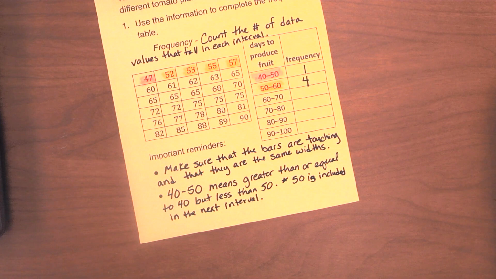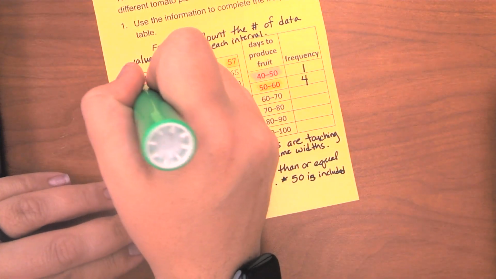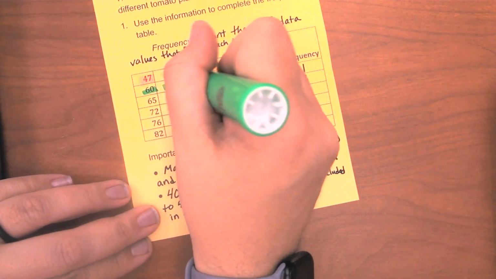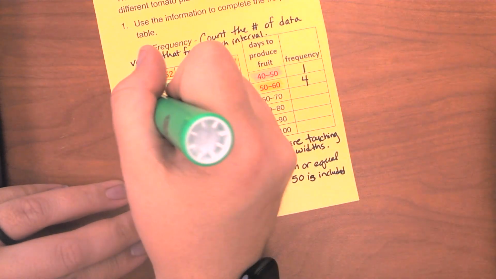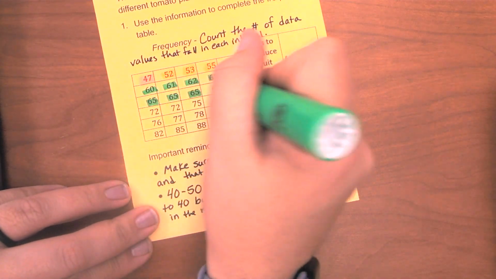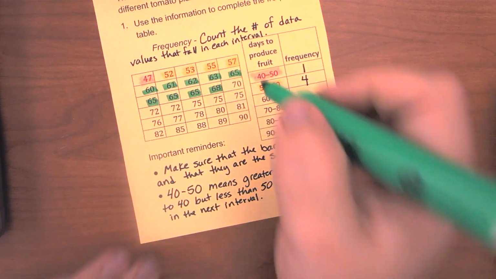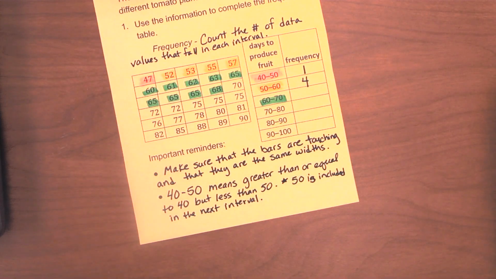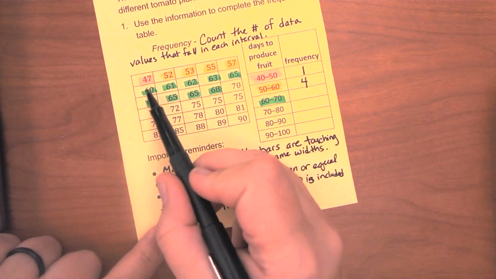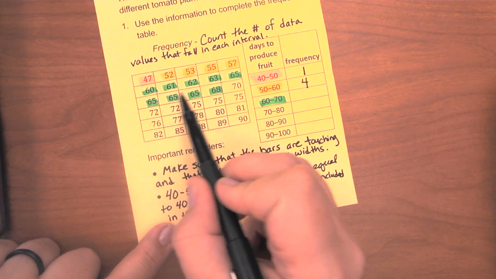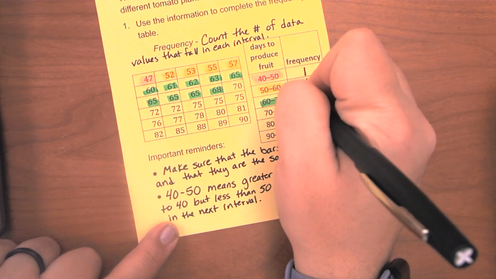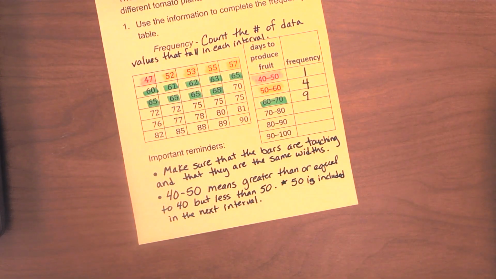Then I'm going to go to the 60 to 70 range. I've got 60, 61, 62, 63, 65, 65, 65, 65, 68, but not 70. So in the 60 to 70 range, there are 1, 2, 3, 4, 5, 6, 7, 8, 9. So put a 9 here under frequency.